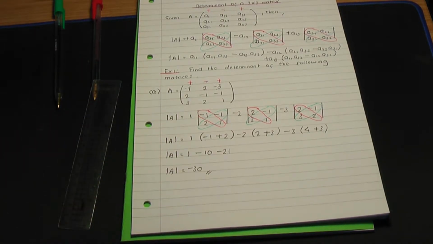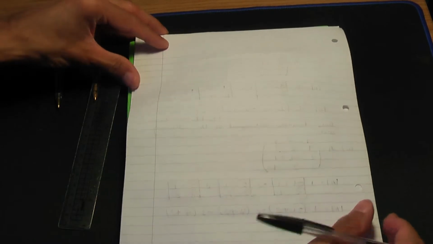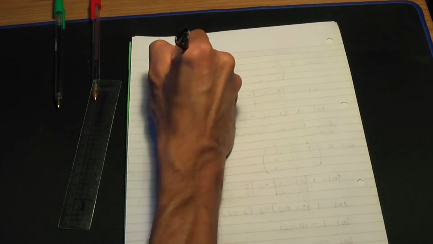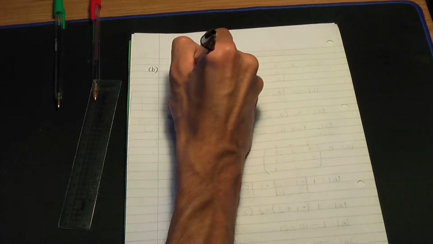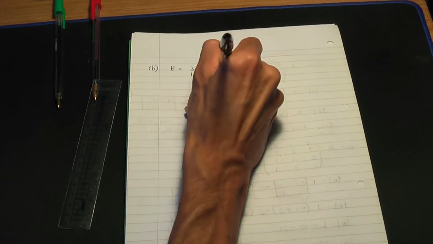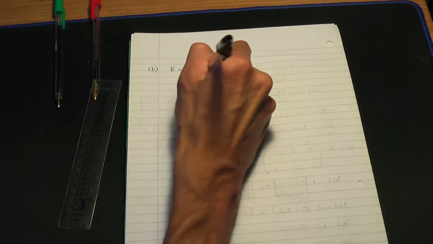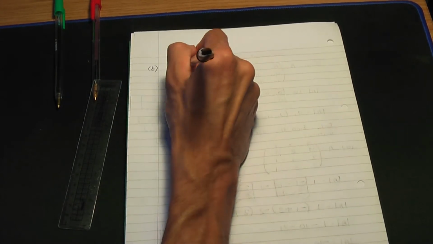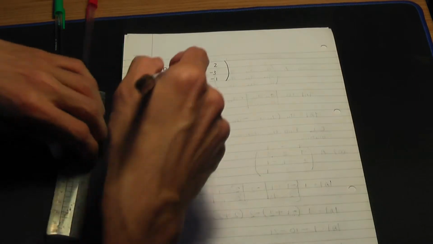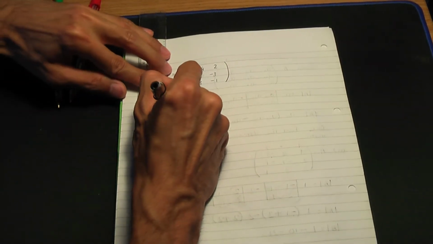So here's the method involved to work out the determinant. Okay. So let's try another example. So on the reverse side, let me call this part B. So if we have a matrix B, and if it's defined by 3, minus 4, 2, 1, 5, minus 3, and 5, 3, minus 1. Question is the same. Let's work out its determinant. So let's work out the determinant of that matrix B.